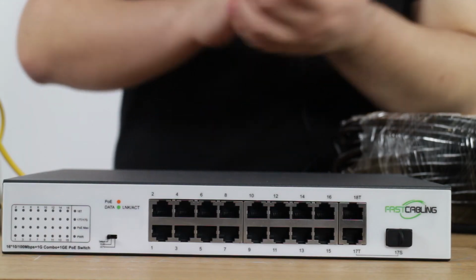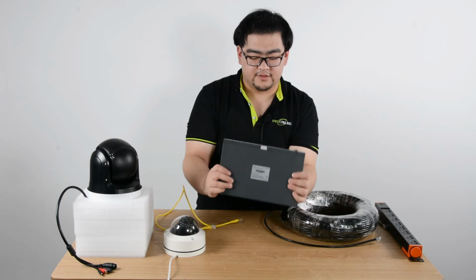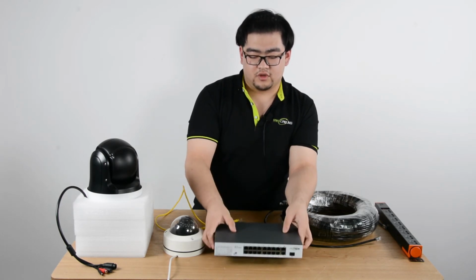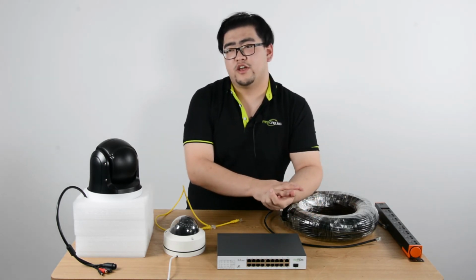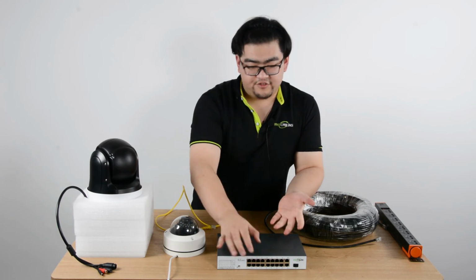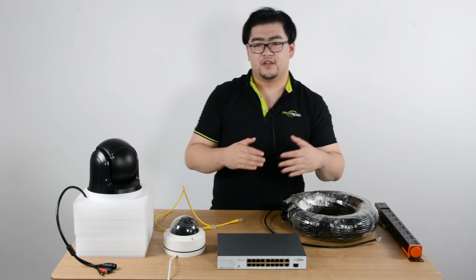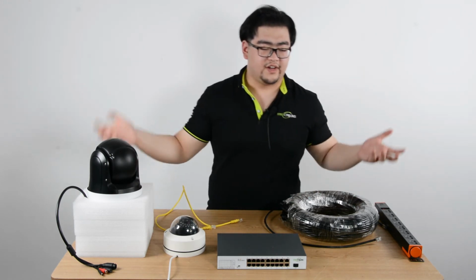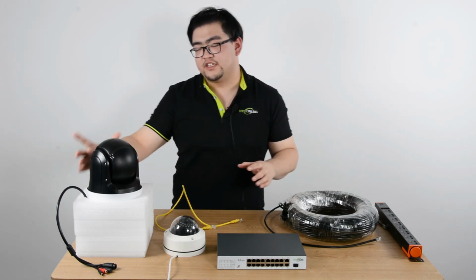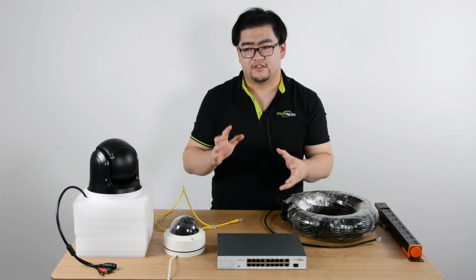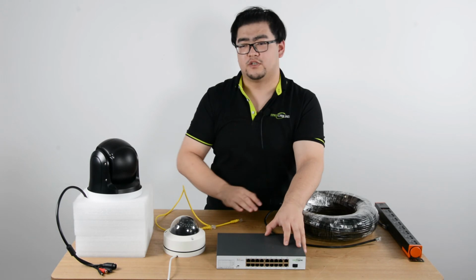Say here we have 16 ports. This is our very special 16-port PoE switch. It has a total power output of 390 watts, and this means all 16 ports share it. So you kind of have to divide and conquer, see how you want to divide all the power among different devices, and make sure that the actual power the devices need does not exceed what the 16-port PoE switch provides.